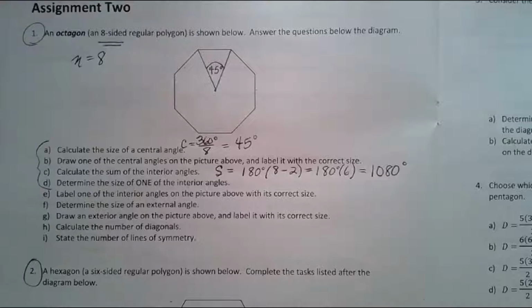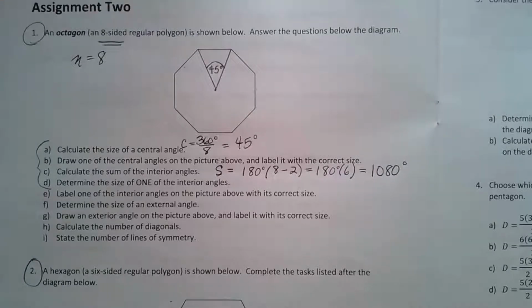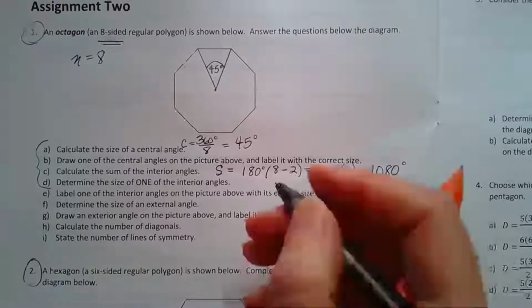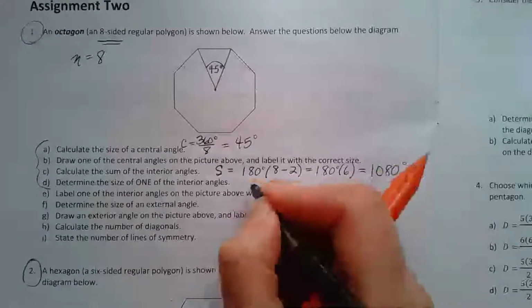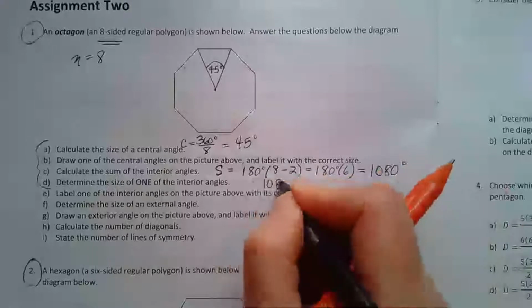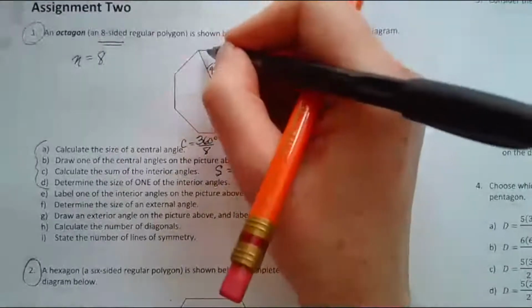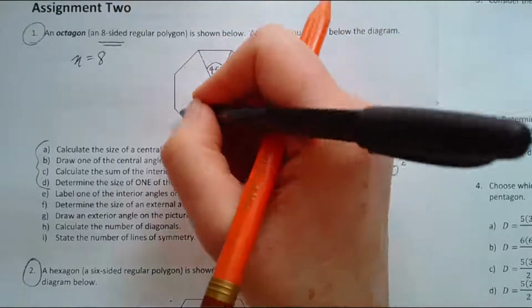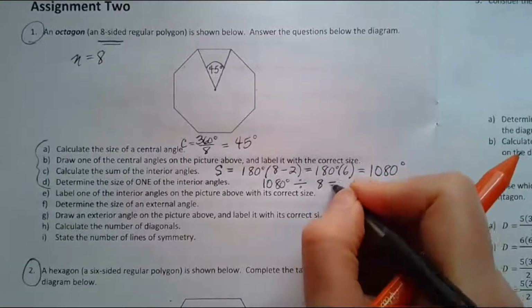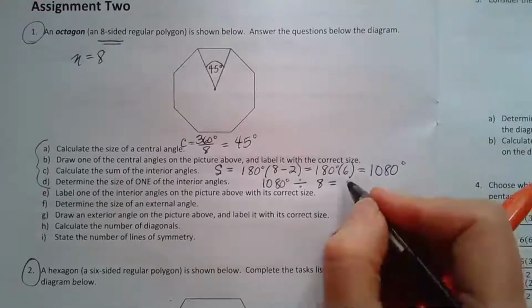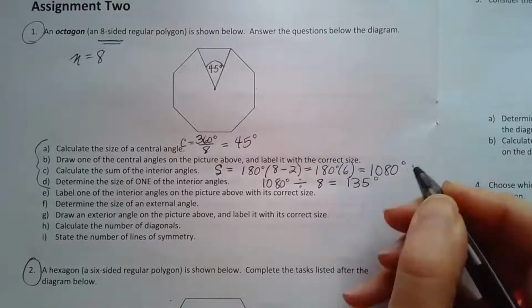And then determine the size of one of the interior angles. All right. Well, if I find the sum, the measure of one interior angle equals the sum of all of my angles divided by how many I would have. And I would have 1, 2, 3, 4, 5, 6, 7, 8. And that gives me 135 degrees.